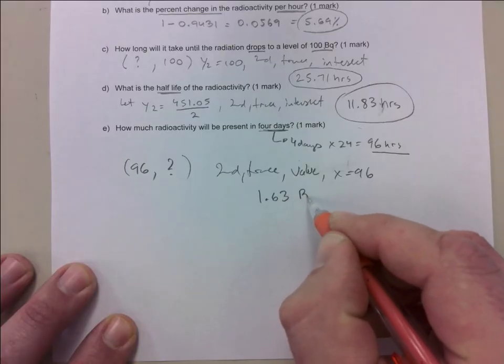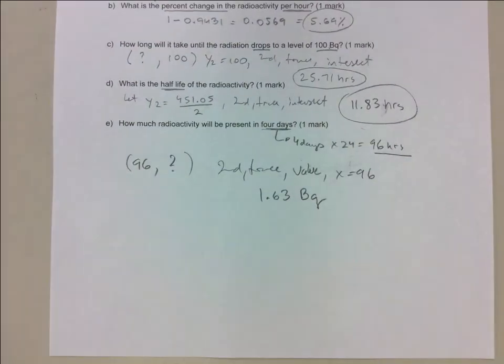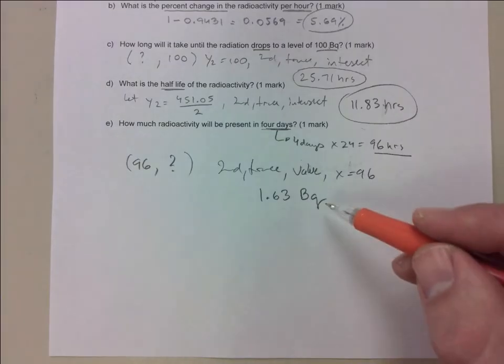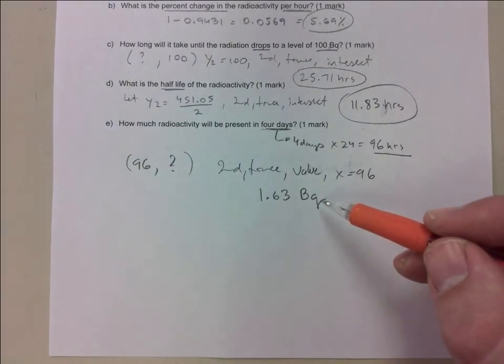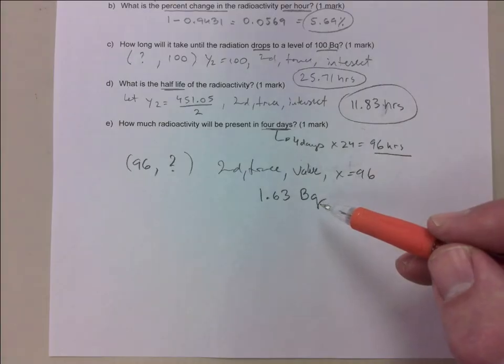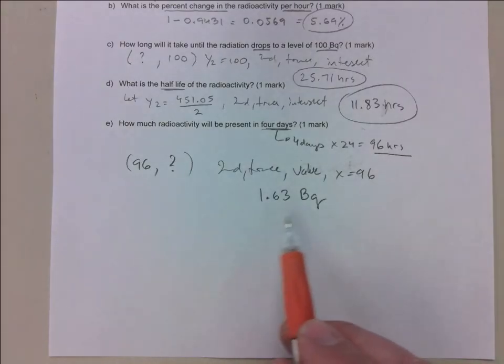1.63 BQ. It's like a barbecue or something. Anybody know what BQ stands for? Anybody like in chemistry? Barbecue? It's 1.63 barbecues.